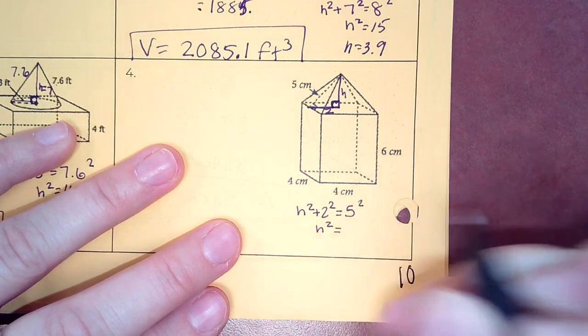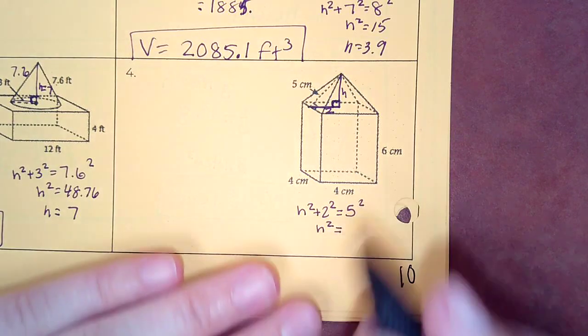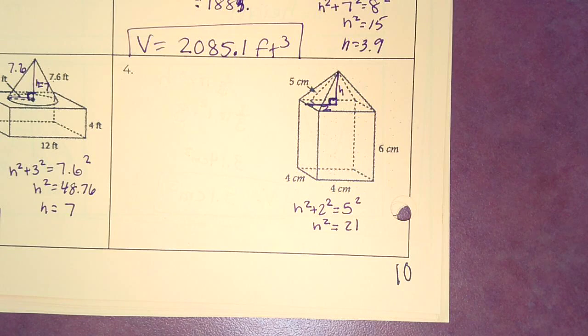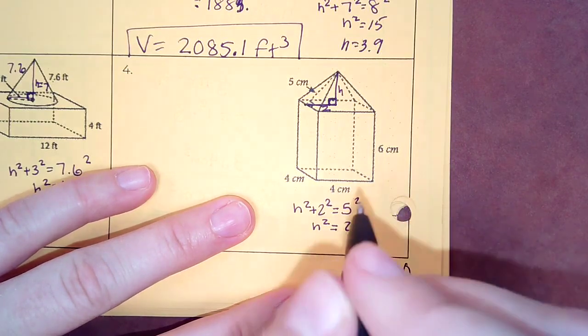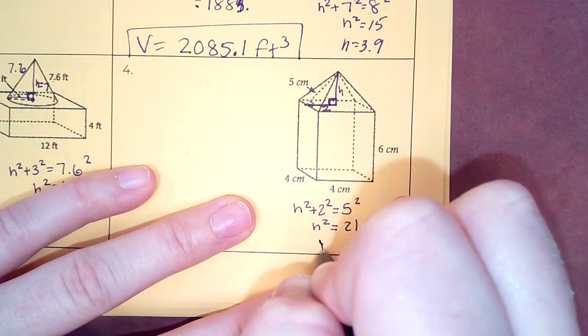H squared equals 5 squared minus 2 squared is 21. Square root of 21 is 4.58, so 4.6.